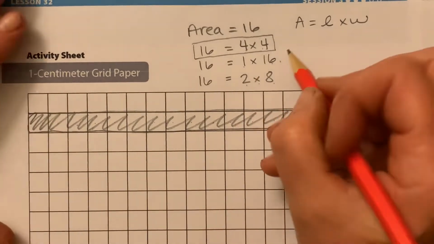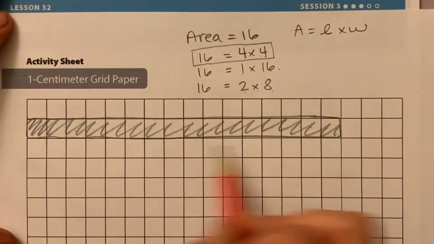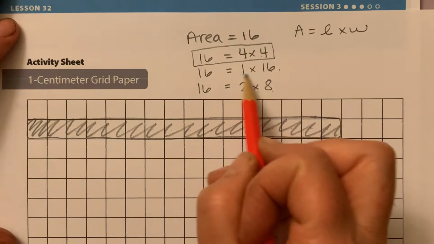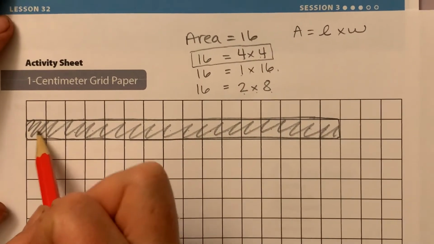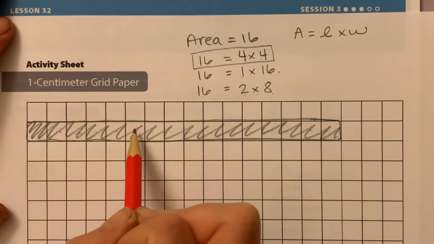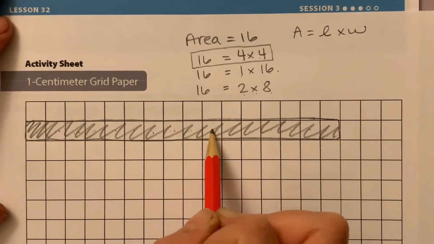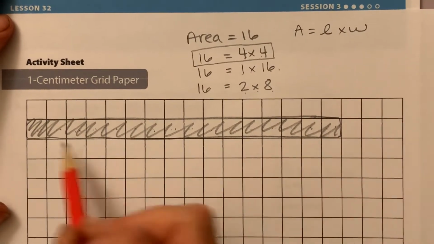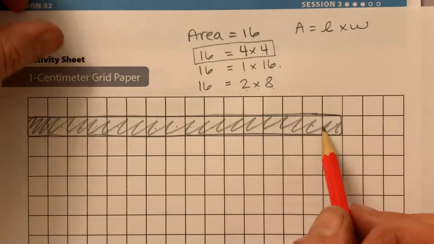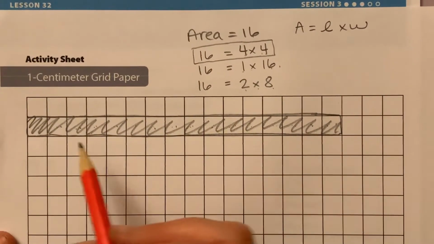Actually, I drew a 16 by 1. But remember, commutative property allows me to do that. Now, is it 16 units? It is 16 units. Square units as far as its area.